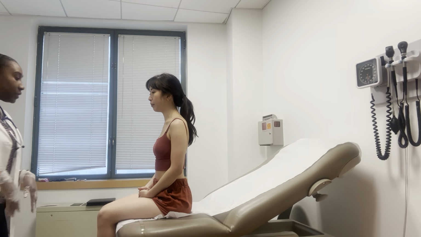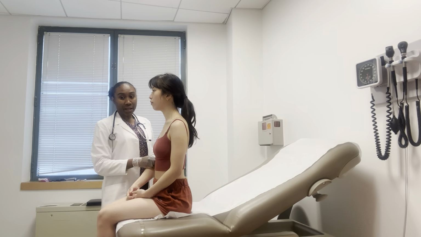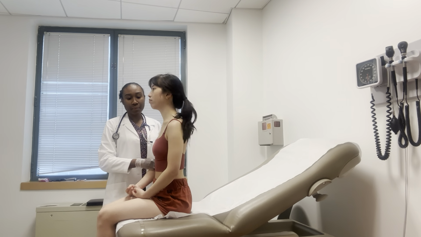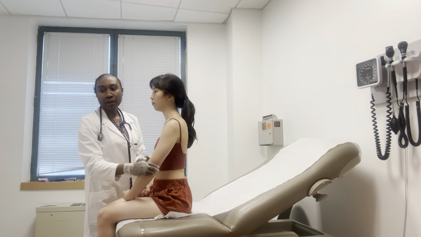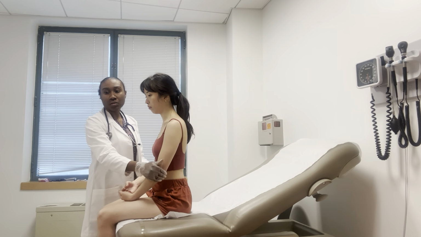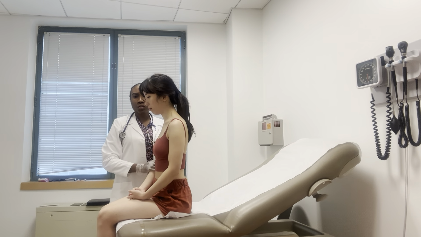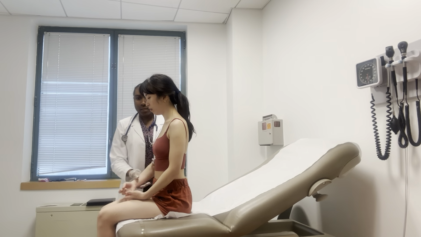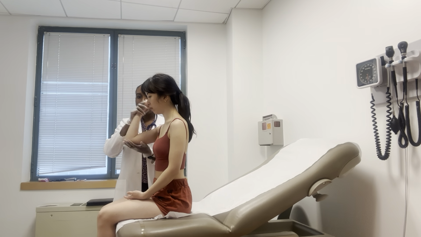Okay, next I'm going to assess the elbow. No tenderness when I'm palpating. Okay, no crepitus felt on palpation. Skin is warm to touch. No swelling. Okay, so now I'm gonna ask that you bend your arm up and out.